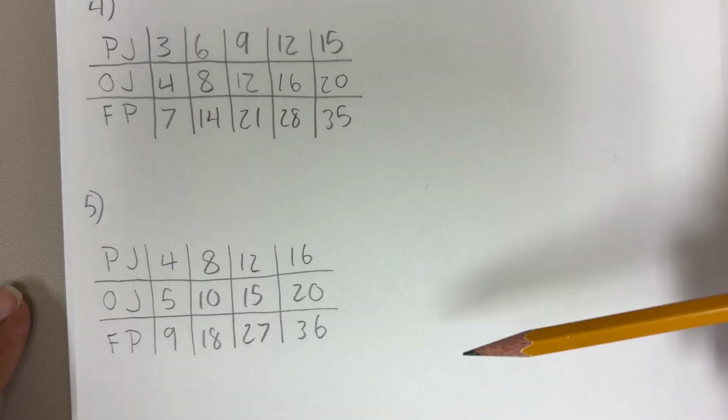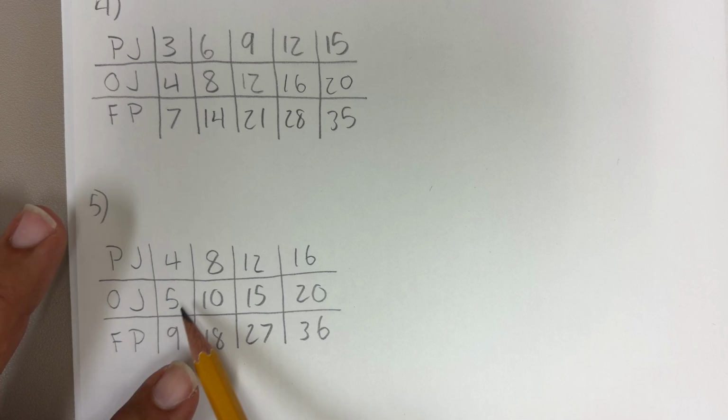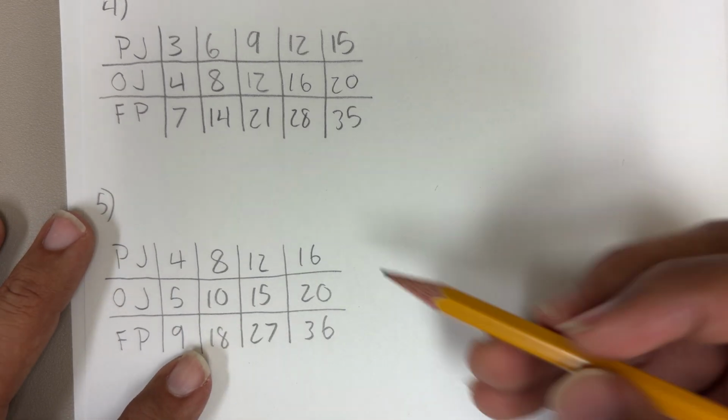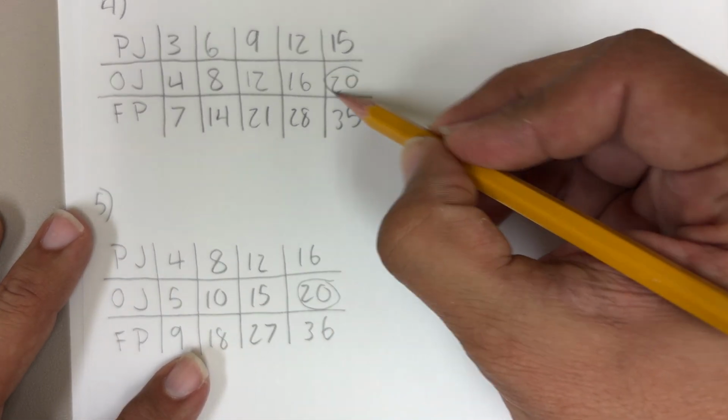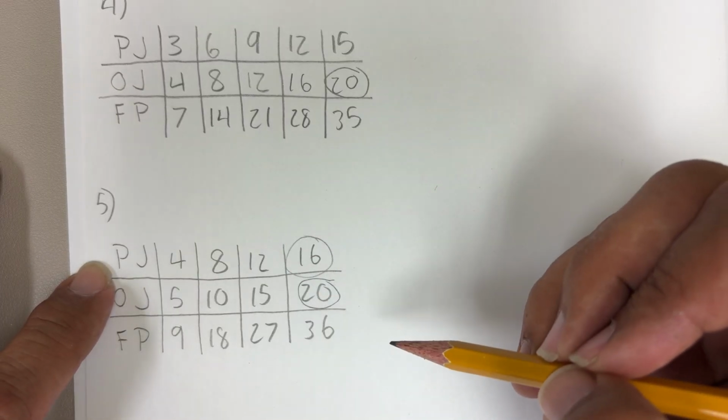Okay. So in the question, they also ask which one of these is better. Which one has more pineapple juice? So we find out where they are matching. So they're matching at the 20. So number 5 has more pineapple juice.